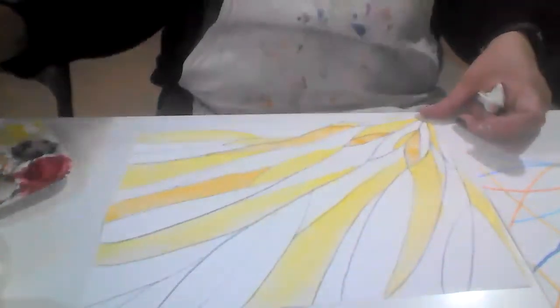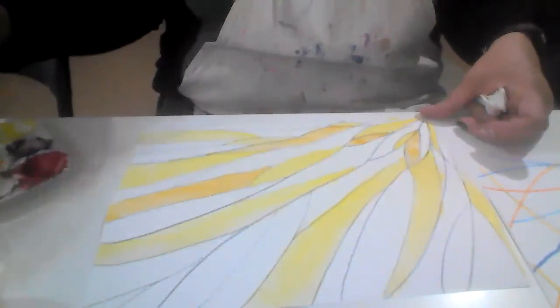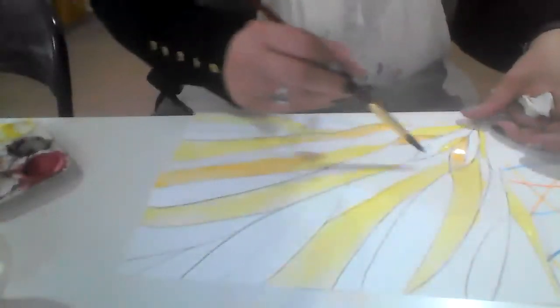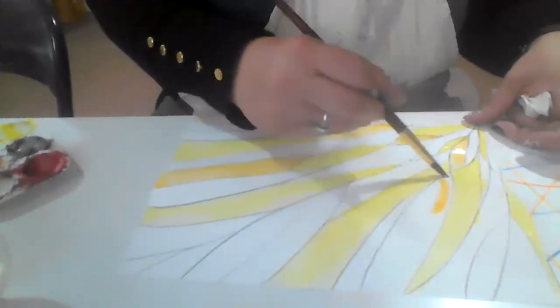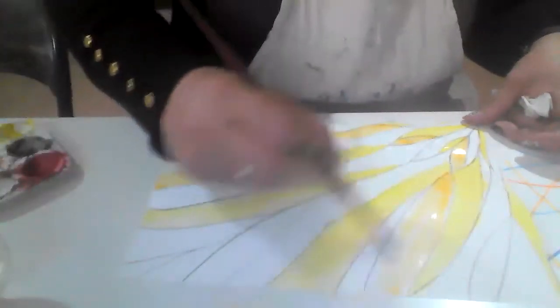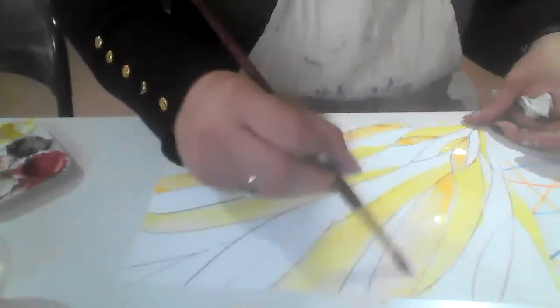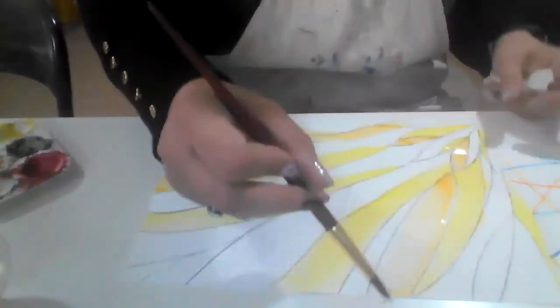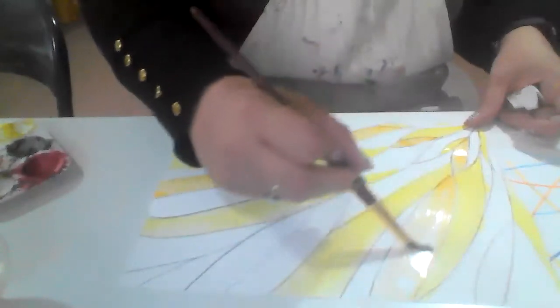There we go. We are slowly creating that area with yellow ochre. So again, that's supposed to be just water, but again, I'm just using one brush.